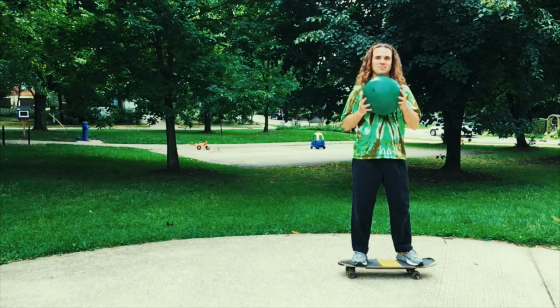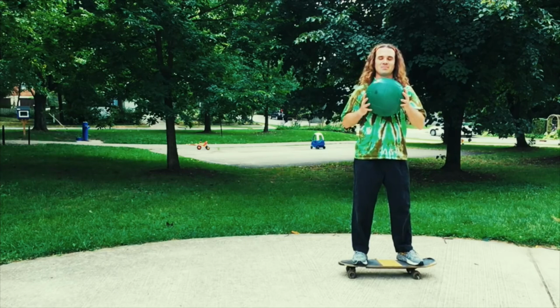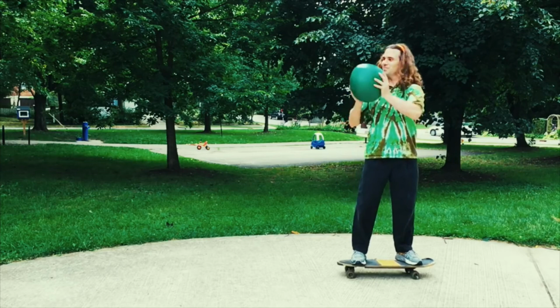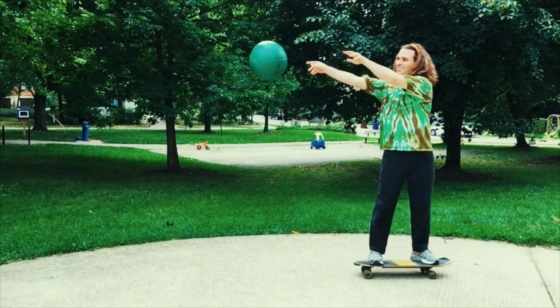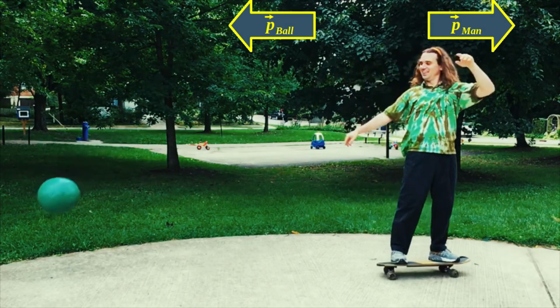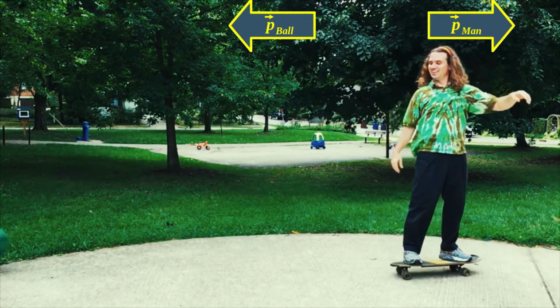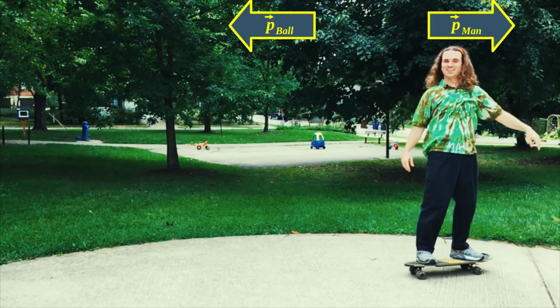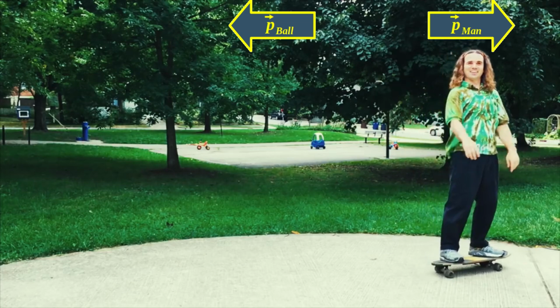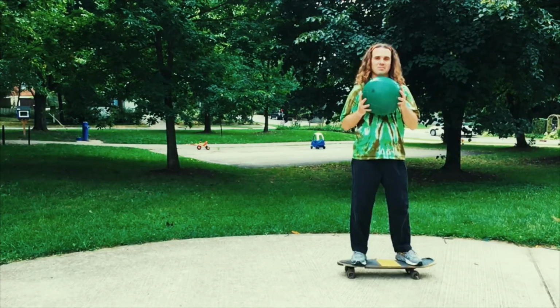Let's look at that explosion in slightly greater detail. The total momentum of the person and the ball before the explosion was 0. So the total momentum after the explosion must also be 0. That means the leftward momentum of the ball and the rightward momentum of the person must exactly cancel out. The momenta must be equal and opposite.